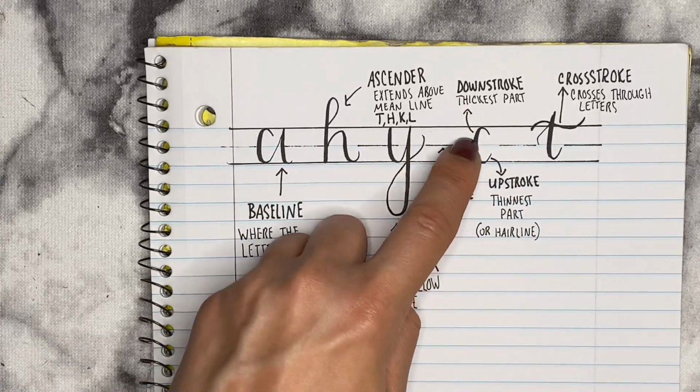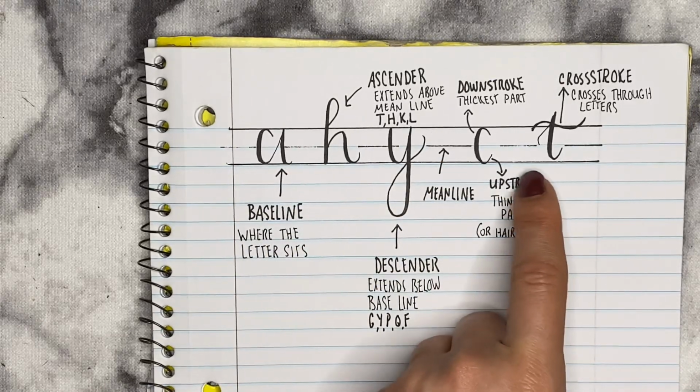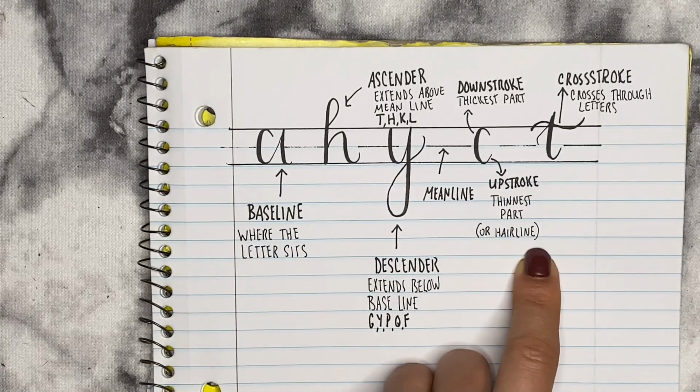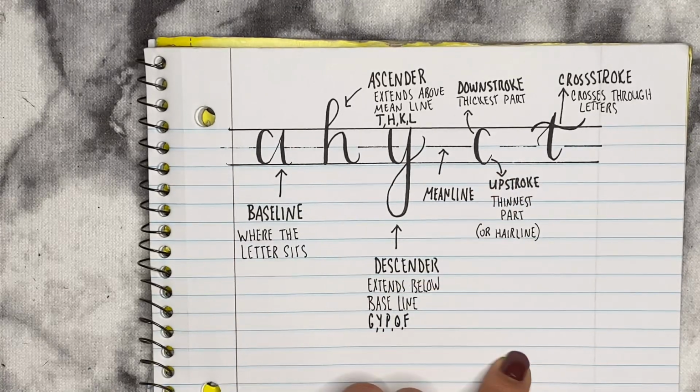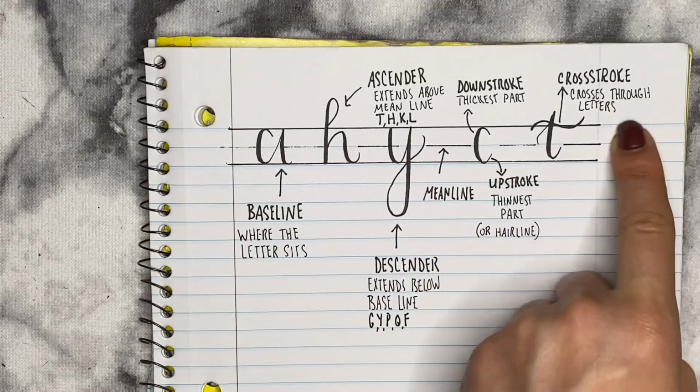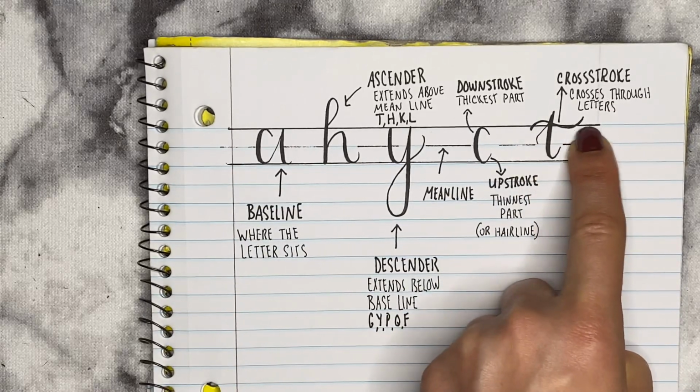You have a downstroke, which is always going to be the thickest part of a letter, and an upstroke, which is always the thinnest part of a letter, also known as a hairline, but more commonly an upstroke. The downstroke and upstroke are the most important to know. And you have a cross stroke, which is the line that crosses through the letter T.